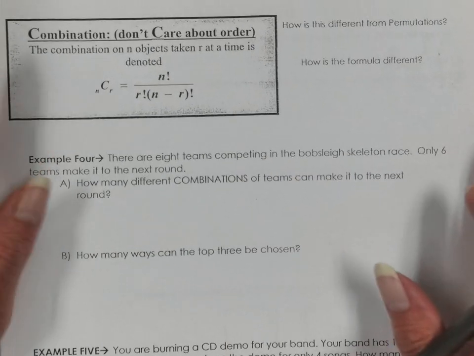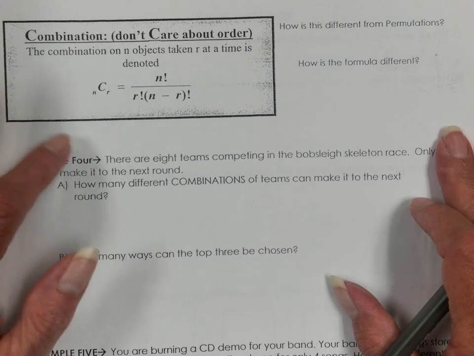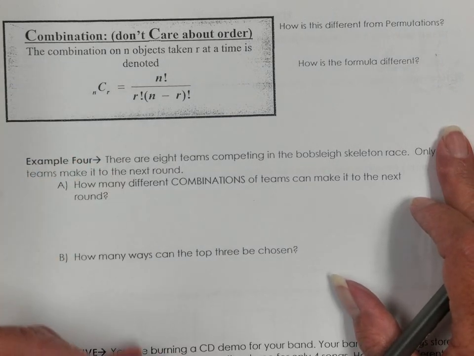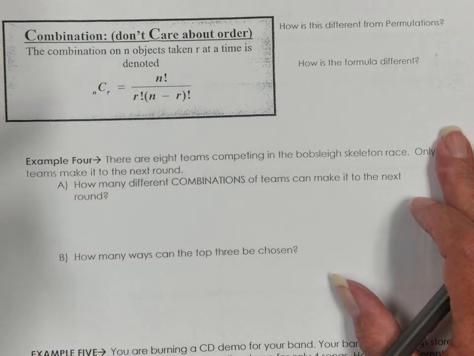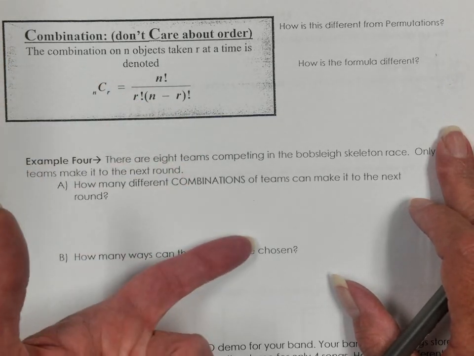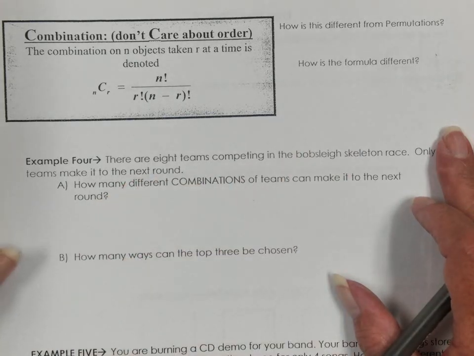Continuing on, we have combinations. Combinations, we don't care about the order, because we aren't doing gold, silver, bronze. We're just doing you advance to the next round. There's no better prize for being first versus being 8th, whatever number of prizes are awarded.